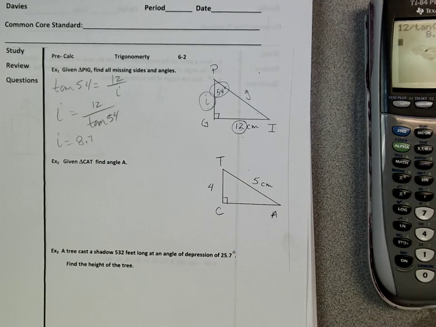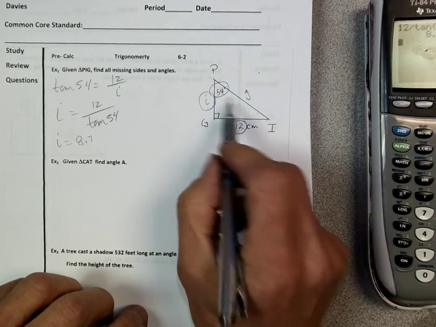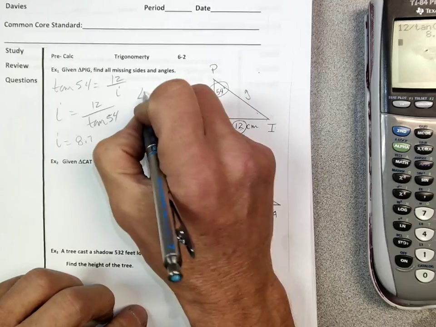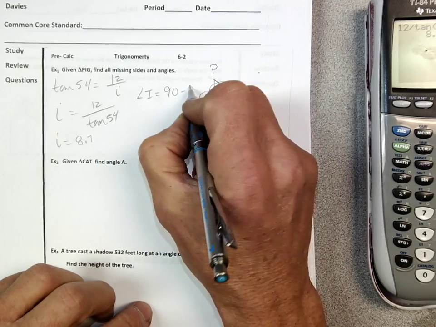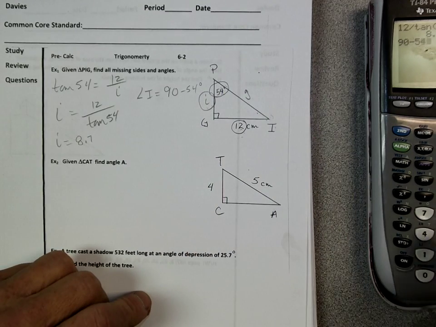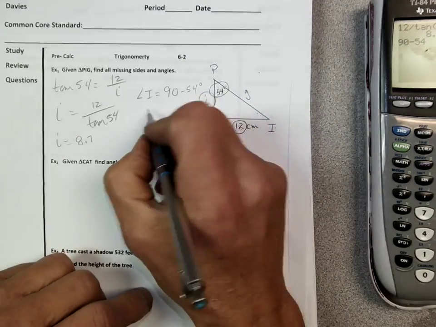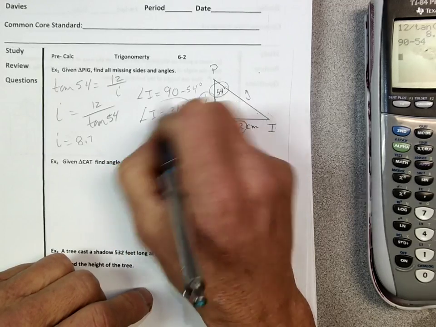Okay, now it gets pretty easy from here. Angle I, I'm just going to subtract from 90. These two angles have to always add up to 90, right? So angle I is just going to be 90 minus 54 degrees, and I get an answer of 36 degrees. Angle I is equal to 36 degrees.